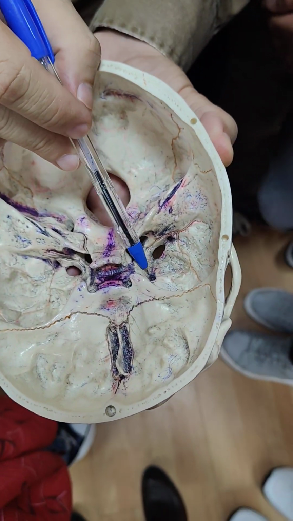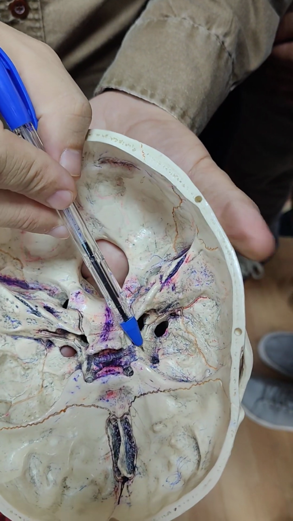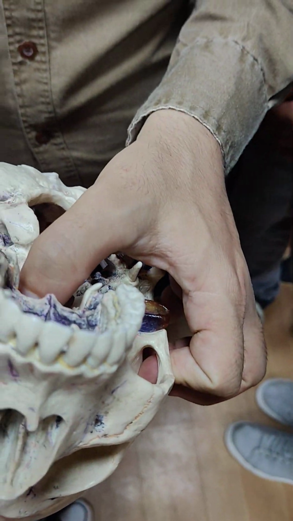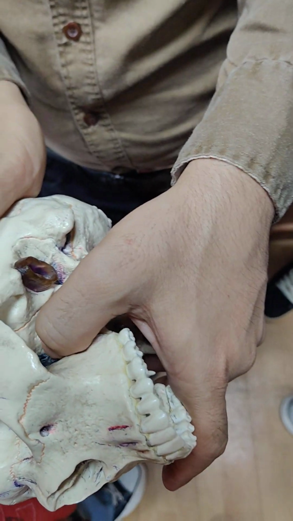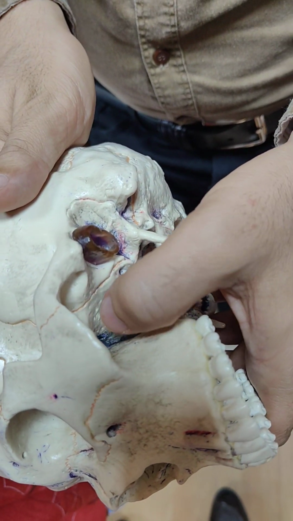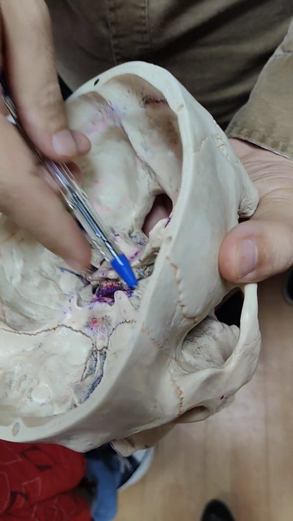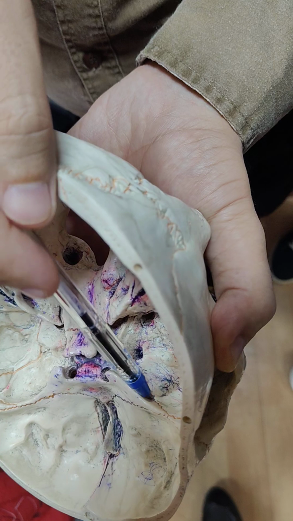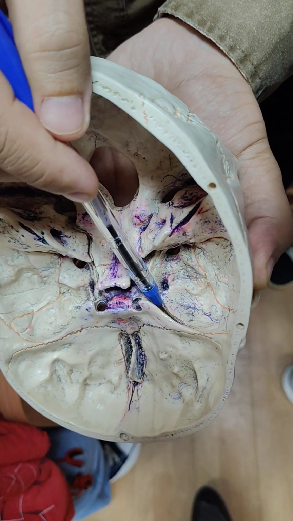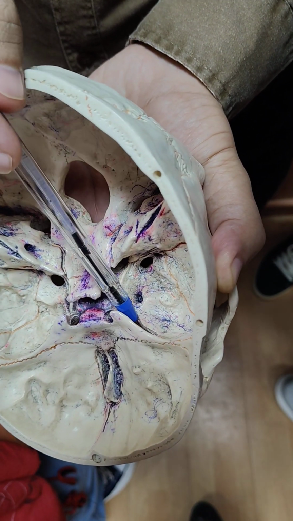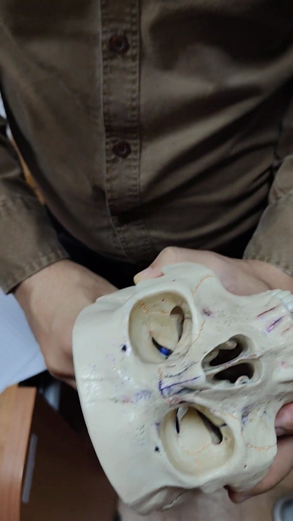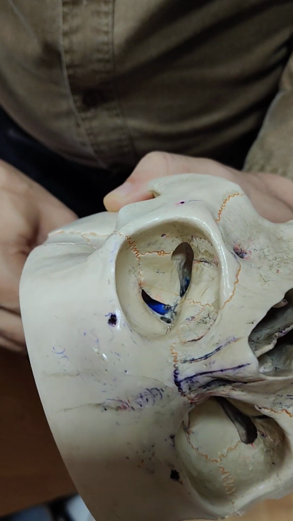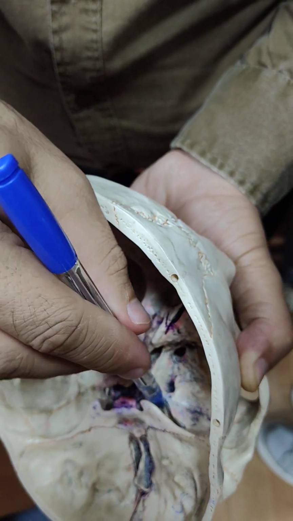But here, foramen rotundum, I cannot see foramen rotundum in the anterior part because foramen rotundum is located in the depths of this area. It is open to the posterior wall of pterygopalatine fossa. Here, superior orbital fissure, which connects the orbital cavity, look at in the anterior part, to the middle cranial fossa.